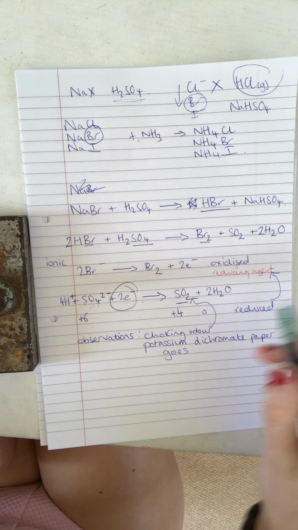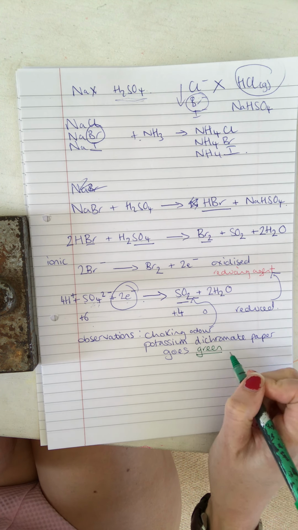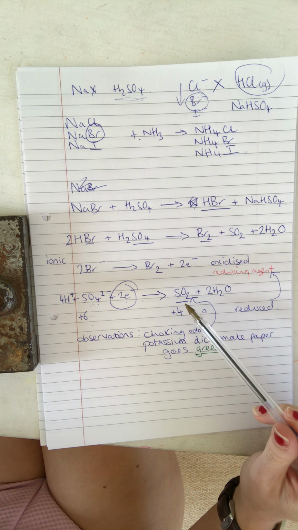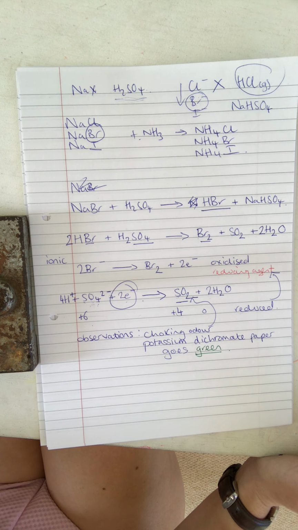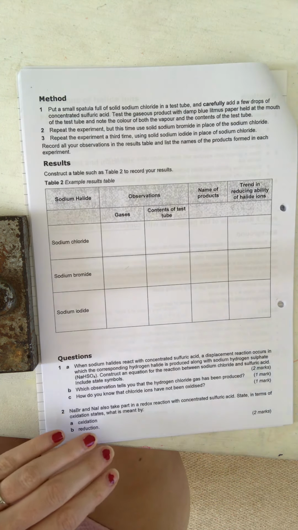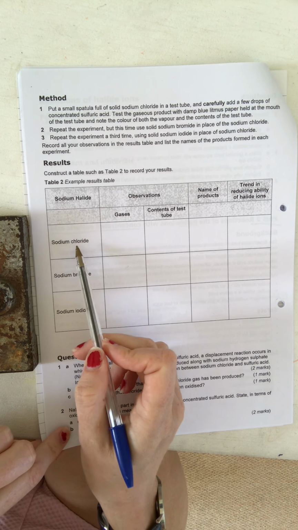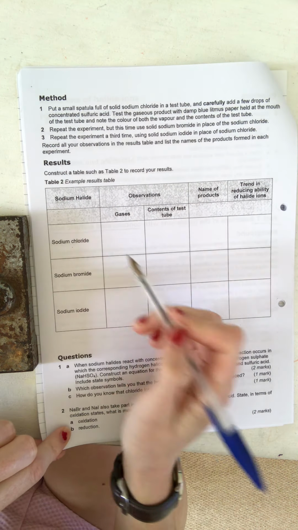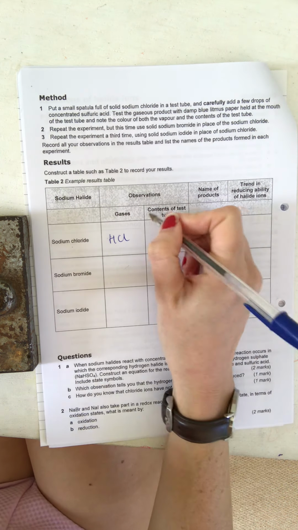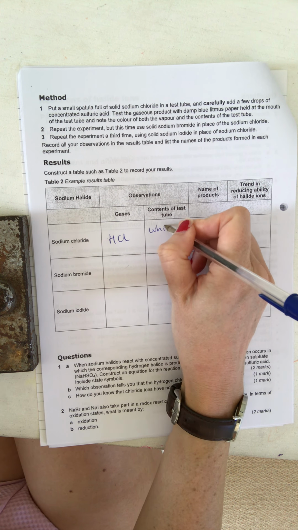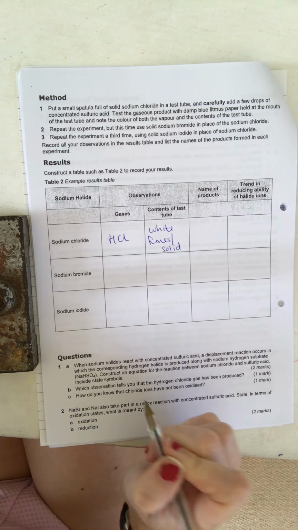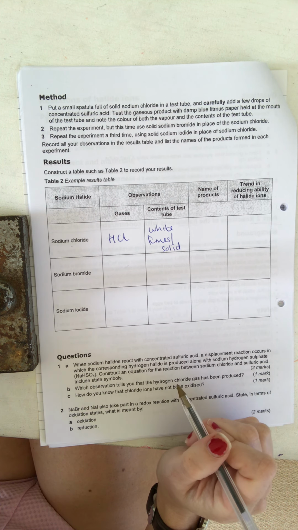Goes, and I actually happen to have a green pen here, so I'm going to use it. Goes green. Okay, so that tells you that you have not got sodium chloride. The other thing that you might observe, and if we just come back to this one here, sodium chloride, so gases, you're going to have HCl. Contents of the test tube, so white fumes / solid. You're not going to have any other gases there.